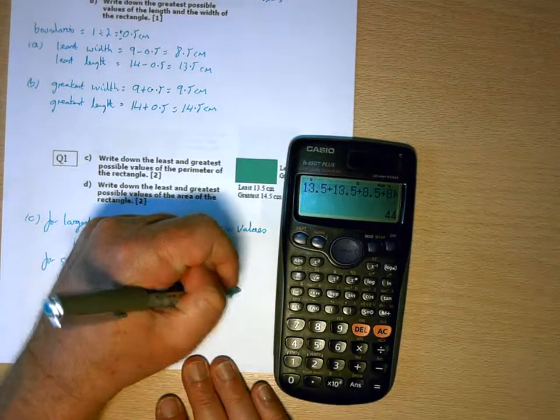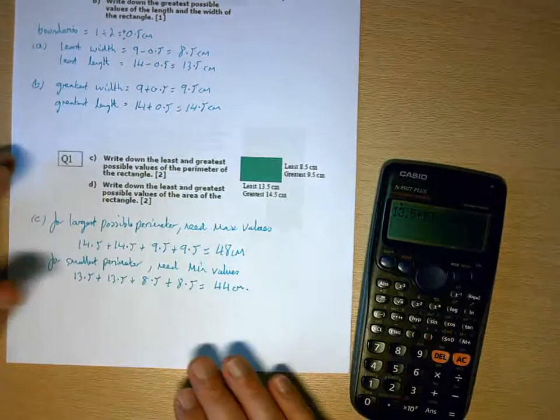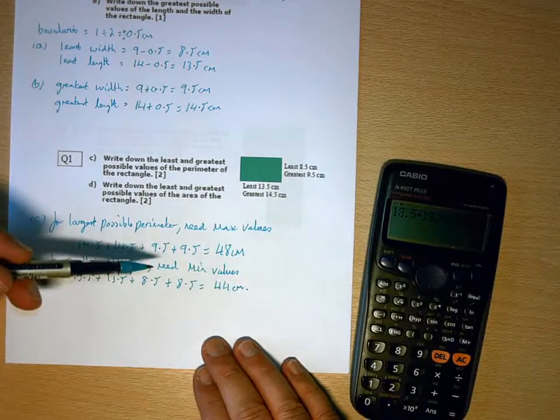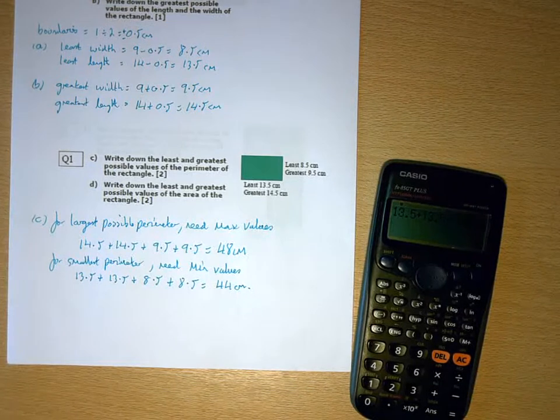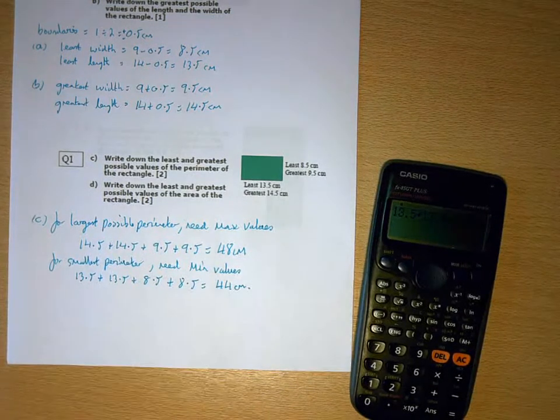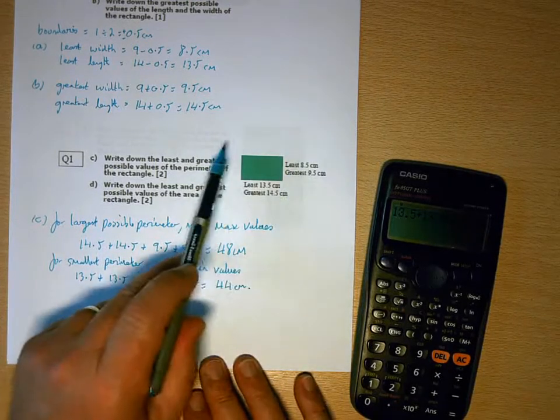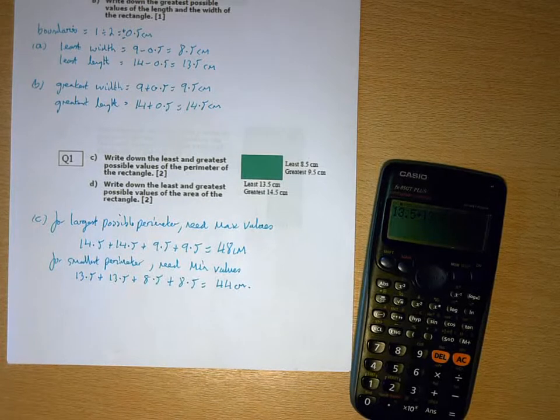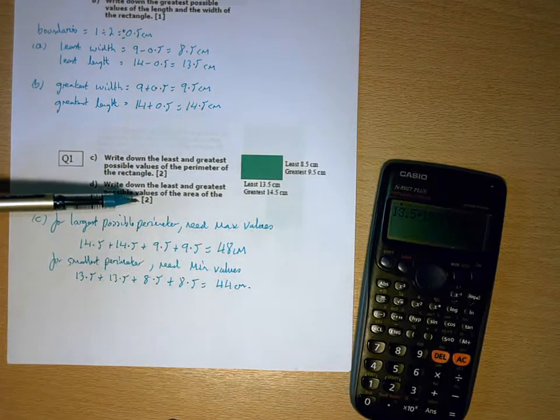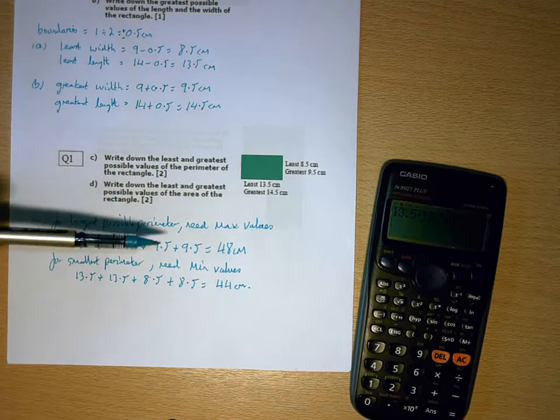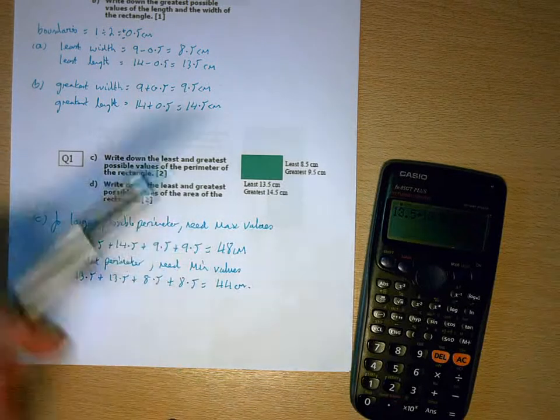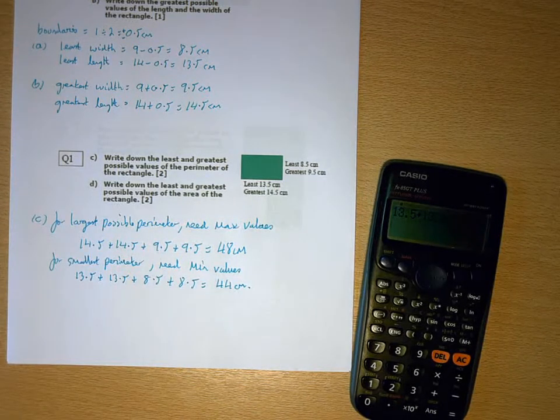So 44 centimetres. So there's quite a difference between the minimum and maximum perimeters for that rectangle. So if that was a rectangular cake, for example, and you were needing to go and buy some ribbon to place around the side of it, you need to consider these minimum and maximum values in order to make sure that the ribbon that you buy is long enough.